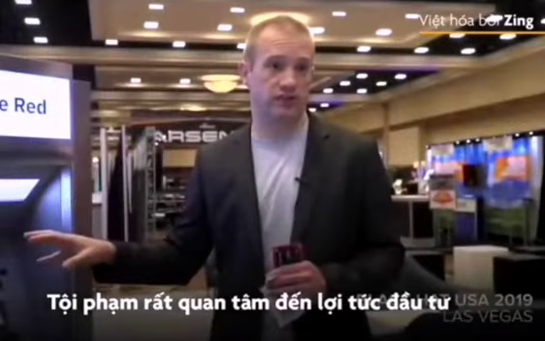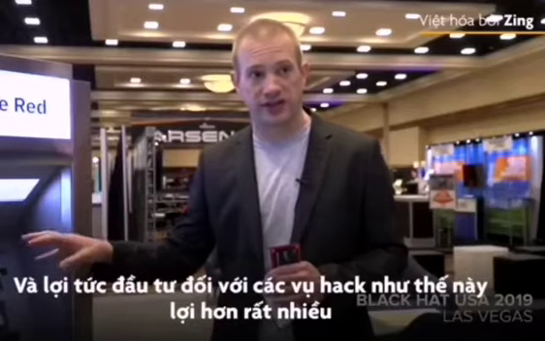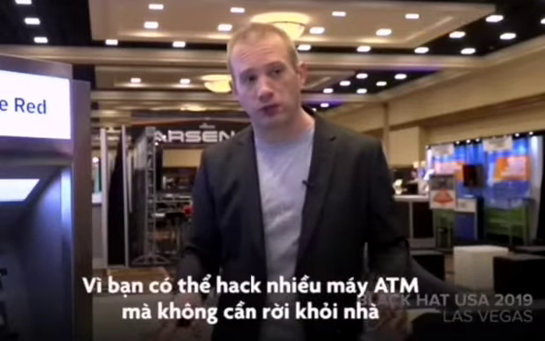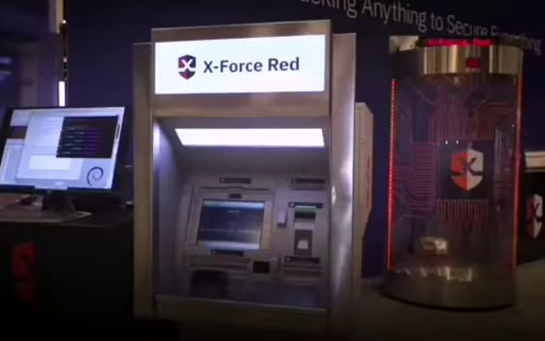Criminals are interested in return on investment. And the return on investment for an attack like this is much higher. You can target multiple ATMs without leaving your house.